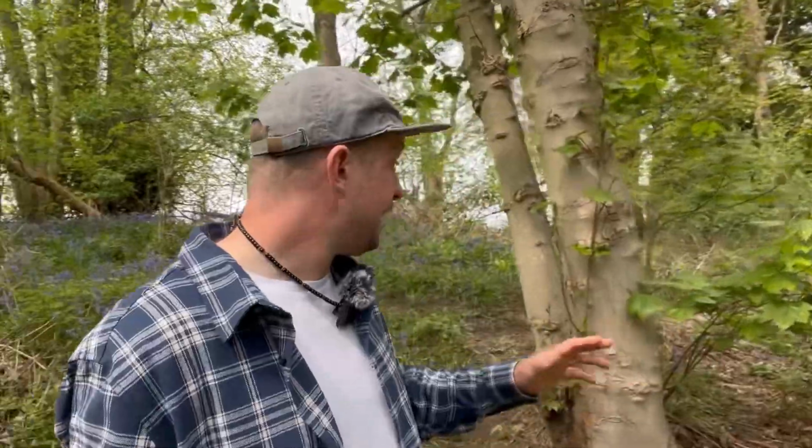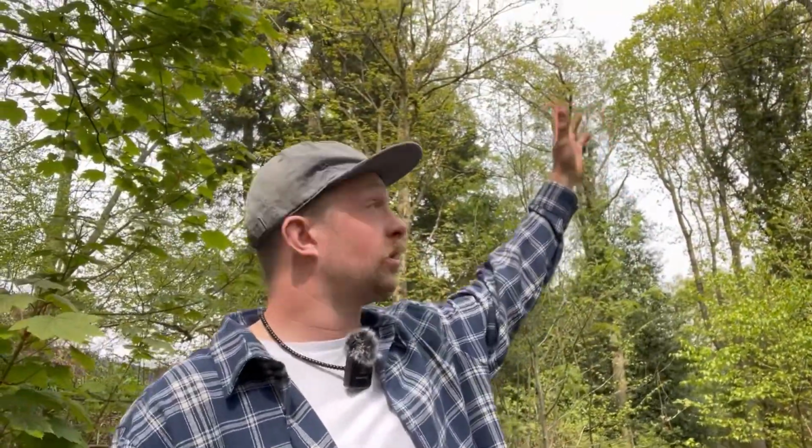What this has enabled is some scrub growth. We've got plenty of nettles and thistles that are growing in the scrub land here behind me, but also it means we've got some pioneer trees. We've got some new saplings that have really shot up and taken that chance, getting maximum sunlight from this opening. So we do have some pioneer rowan just behind me here, which is fantastic to see.